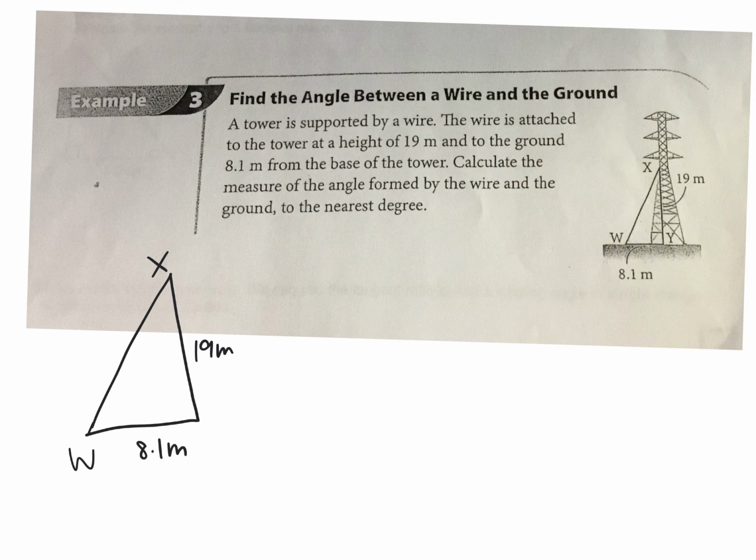We have to figure out, what are they asking us to find? It says, calculate the measure of the angle formed by the wire and the ground. So look here. This is the wire. We have to figure out the angle that is formed by the wire and the ground. So are you finding angle W or angle X? Which one's on the ground? W. That's very important. You need to make sure you're finding the correct angle.